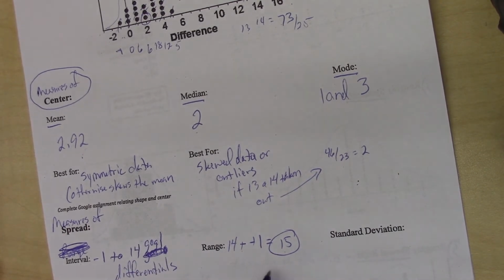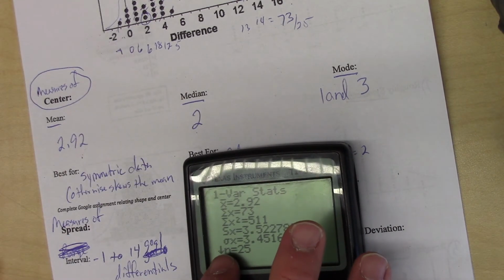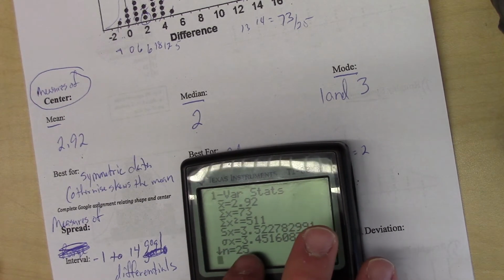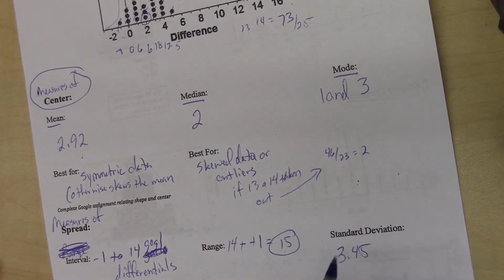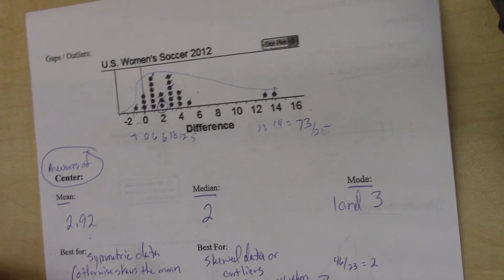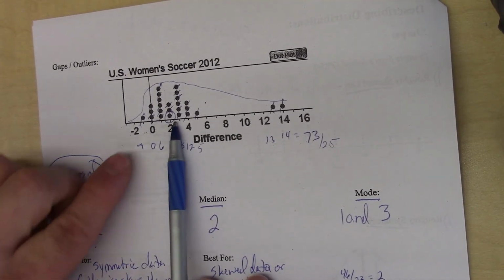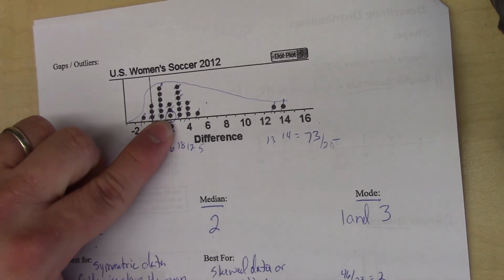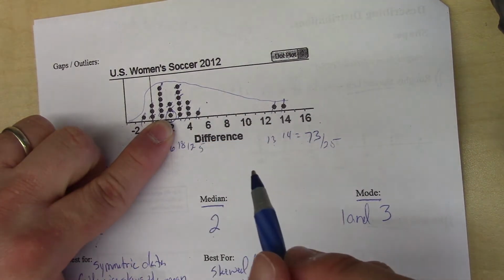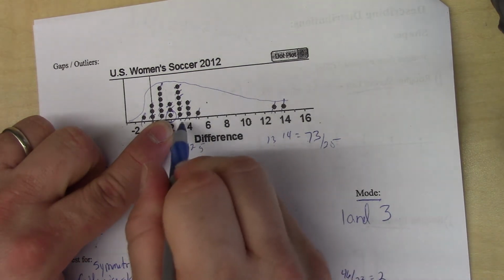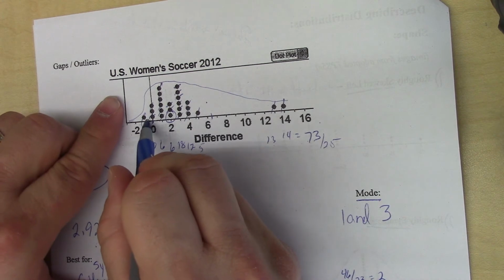Okay. We got our range. Our standard deviation, again, I just got that from here. If you remember, it's that funky looking symbol right there with the sideways A looking thing. 3.545 is my standard deviation. So if we think back to that data, with our mean being 2.92, which is right about here, within one standard deviation, 3.5, would get me out to 3 plus 3.5, like 6.5 right here. And the other way, it would bring me to here.